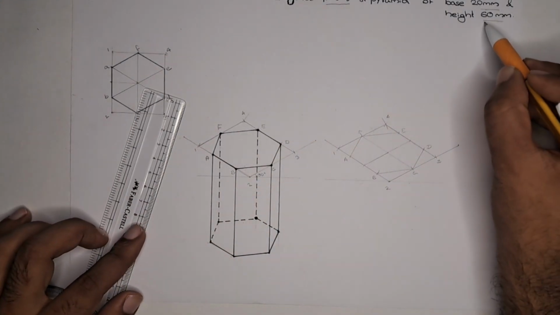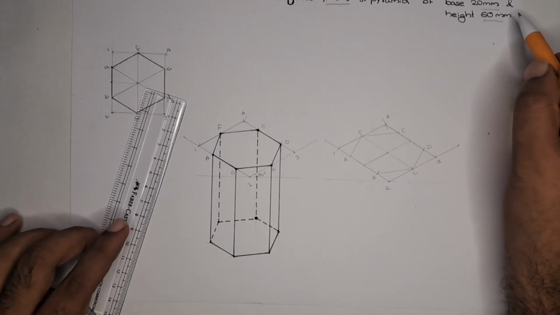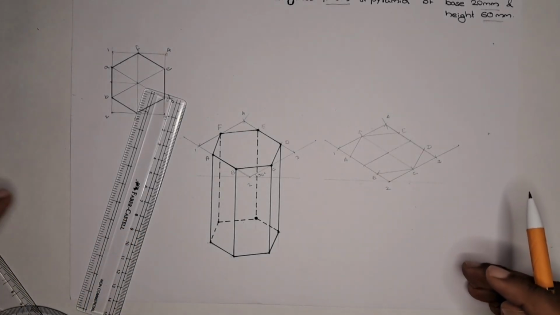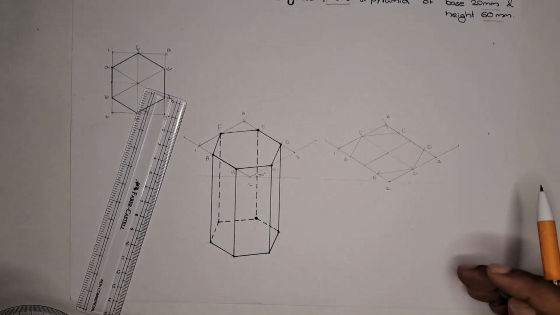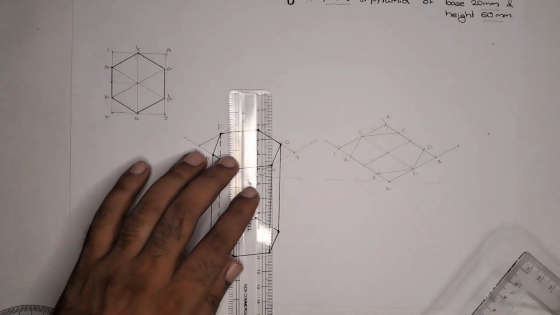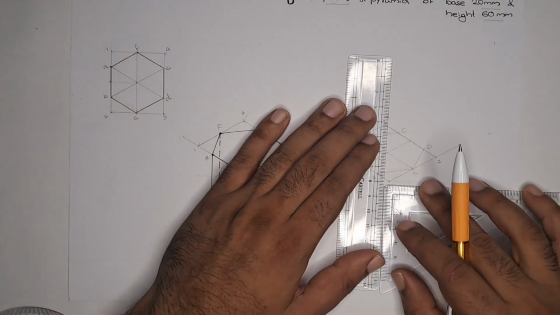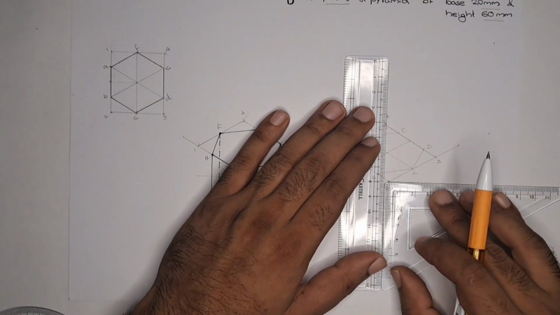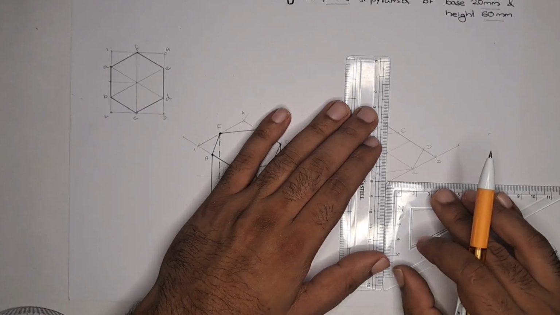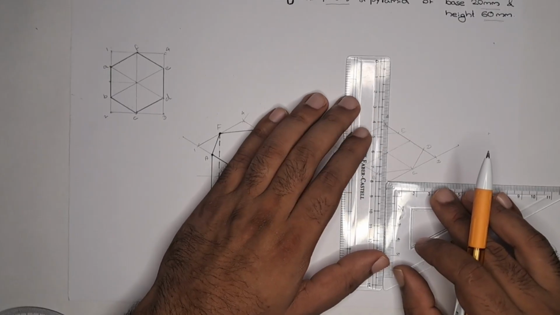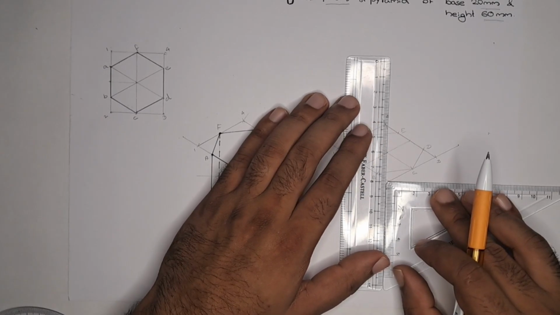Now the height is 60 mm. Now we have to draw a perpendicular line to the reference from this midpoint. So we are drawing the axis line perpendicular to the reference line, 60 mm.